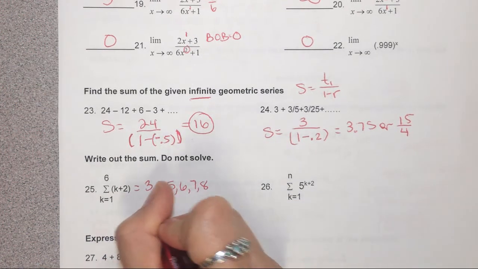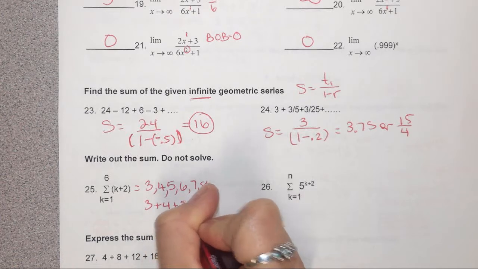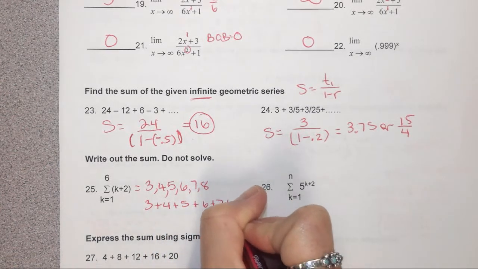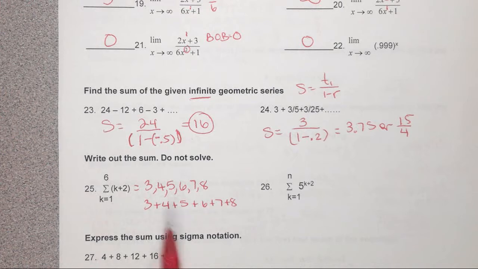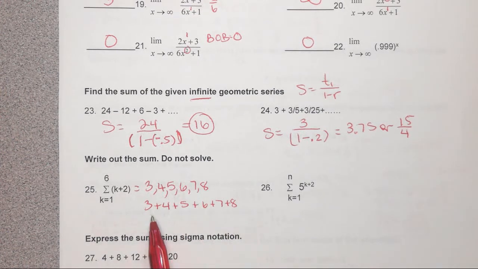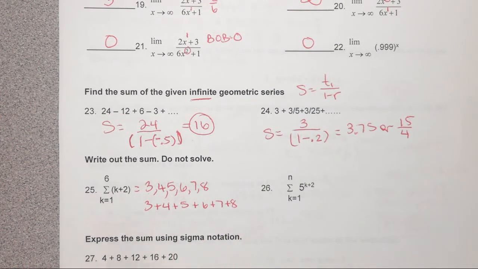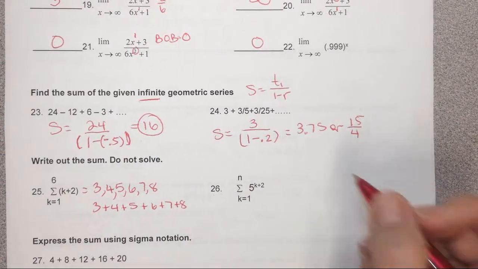They just want me to write it out. They didn't actually ask me to go find the sum. This is what it looks like when you write it out. If I wanted you to find the sum, you could simply add those up and type them in your calculator. 26 is going to work the same way.